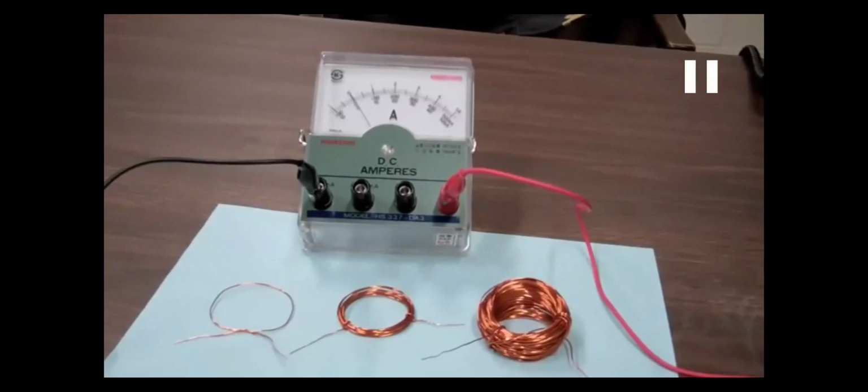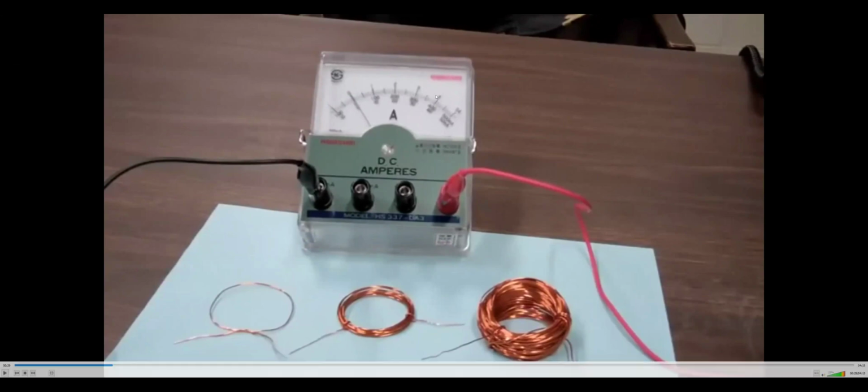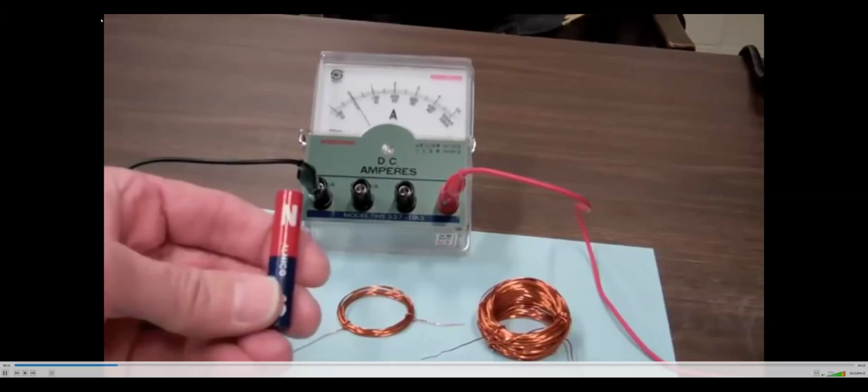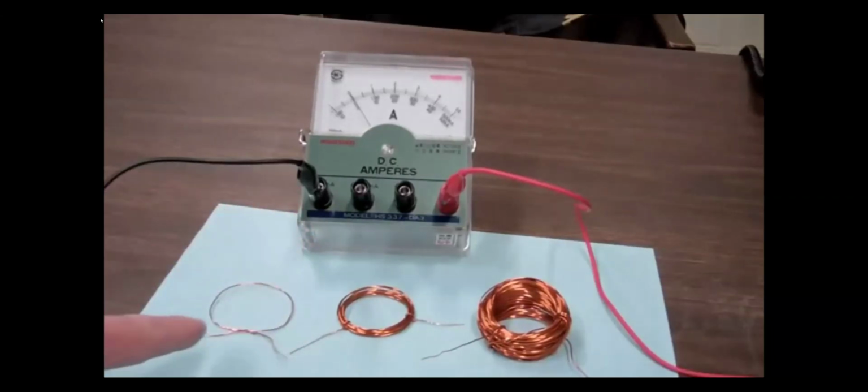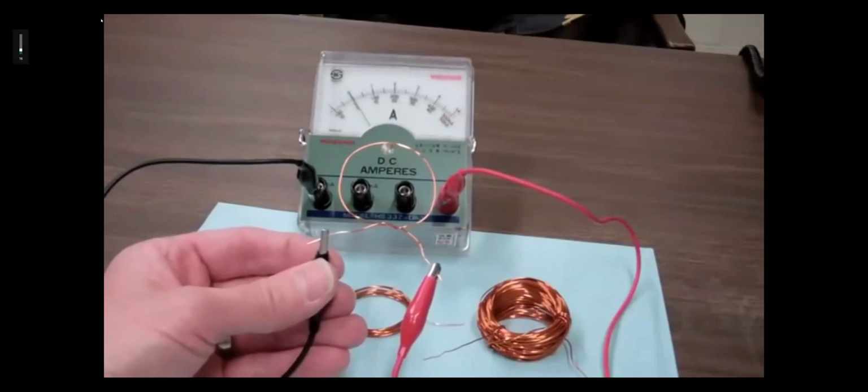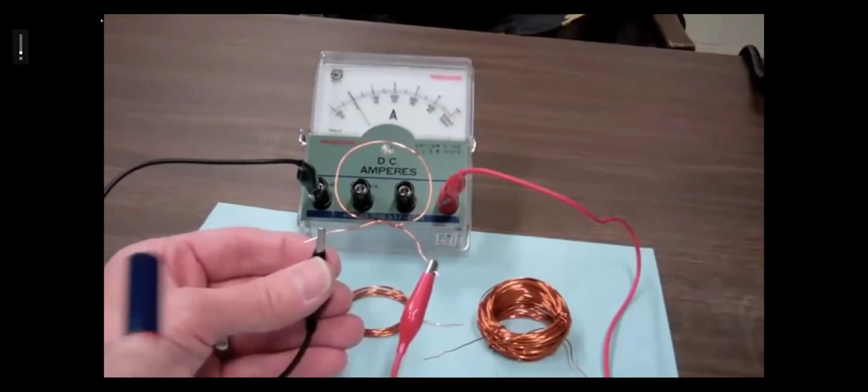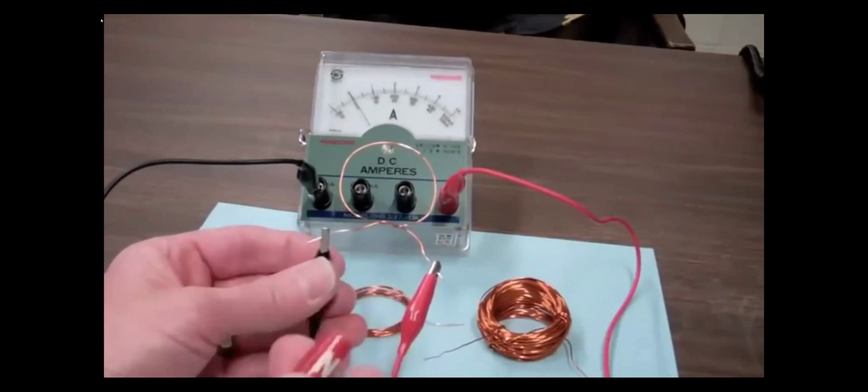The audio is coming, right? No, audio is not coming. Okay, anyways, just look at this. So we have one coil, we have big coils with a lot of turns. So basically, if you have more turns, you'll get more flux.